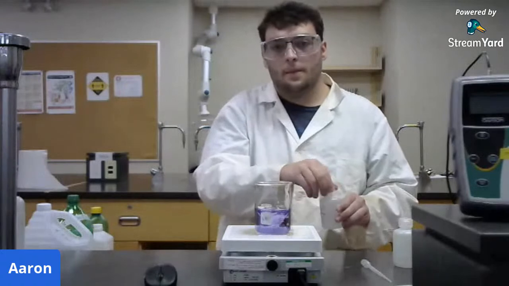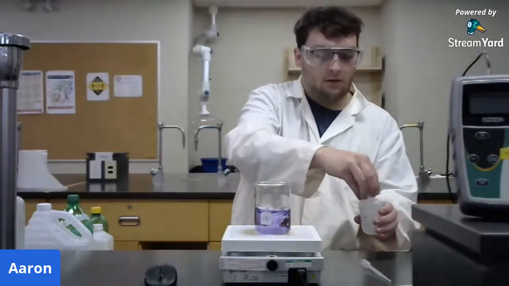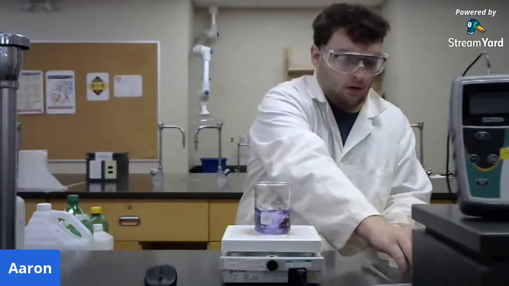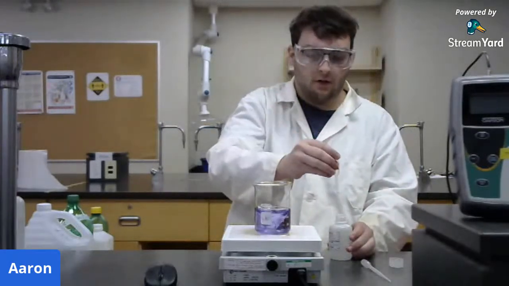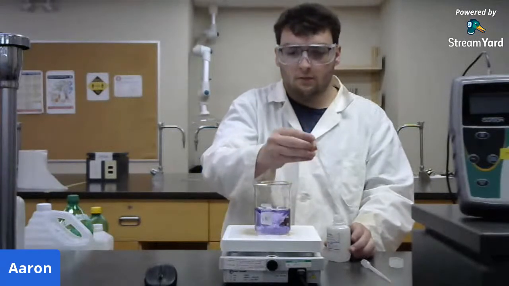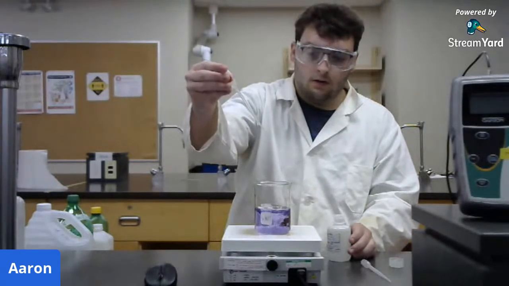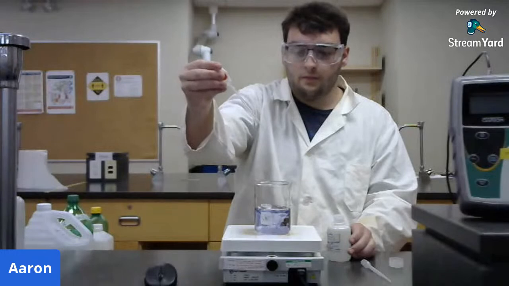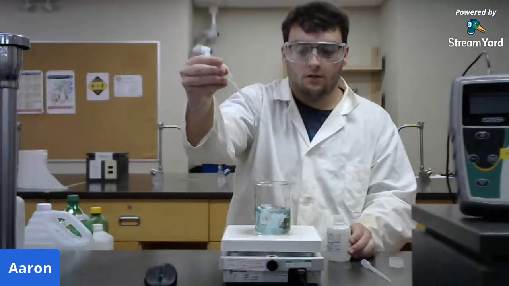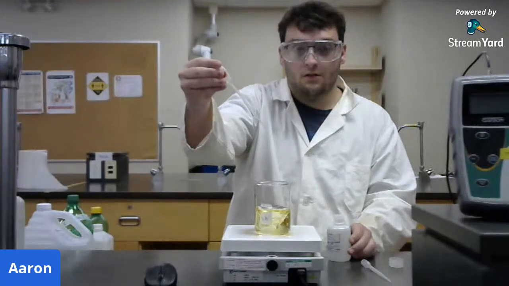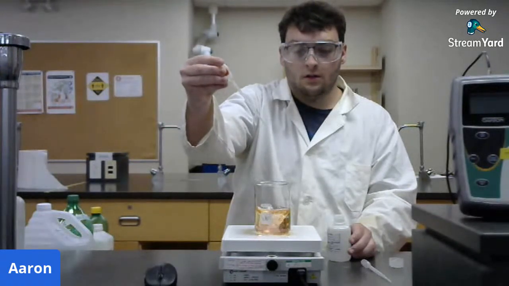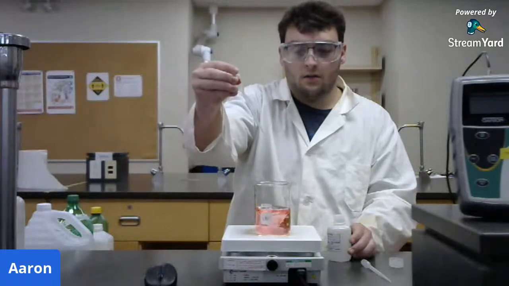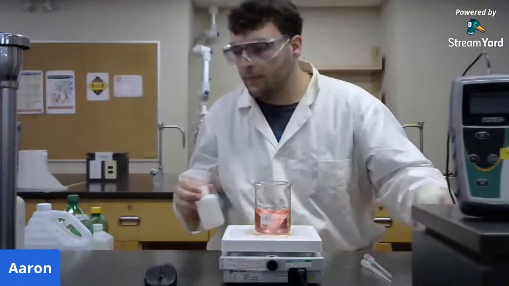So now, if I take some hydrochloric acid, and I do the exact same thing, same beaker, you can see the color change from purple back to blue, and then back to green, and then yellow, and then red. So it's just that easy.